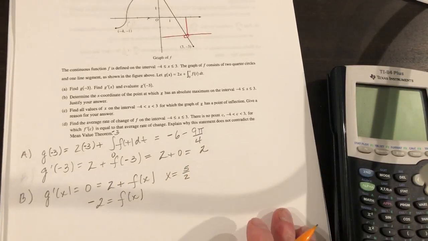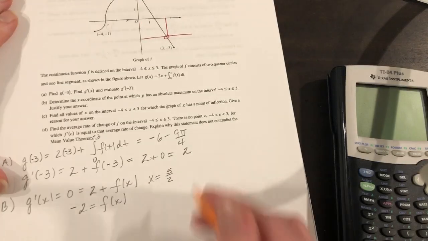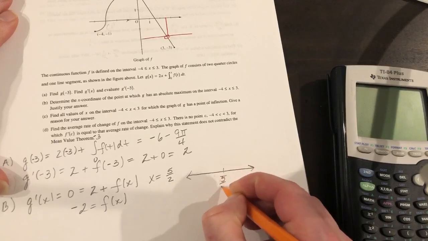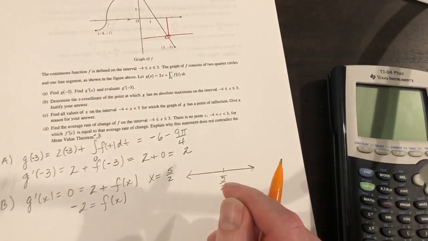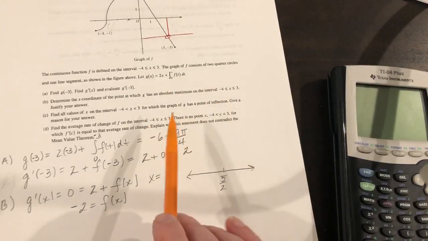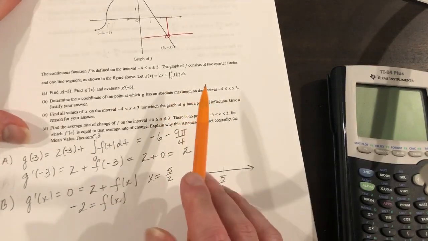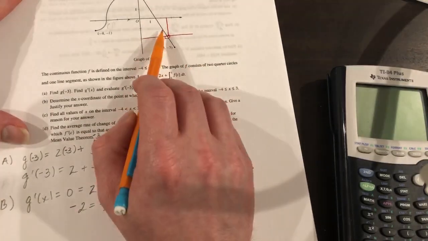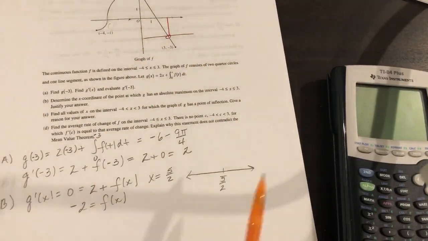Now, we want to prove that this is going to be a max. Okay, so when we go and do maxes, it's going to go from positive to negative once it crosses this line right here. And you can confirm that by plugging in.